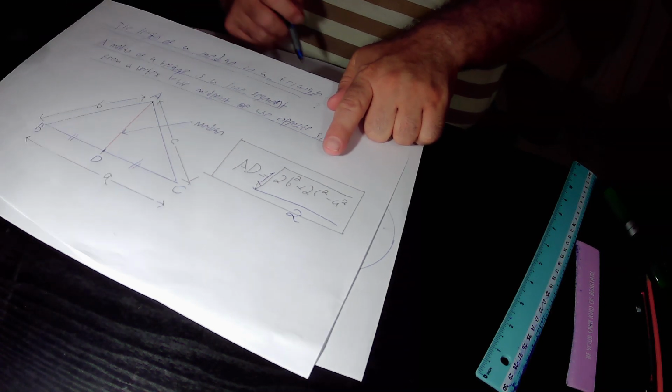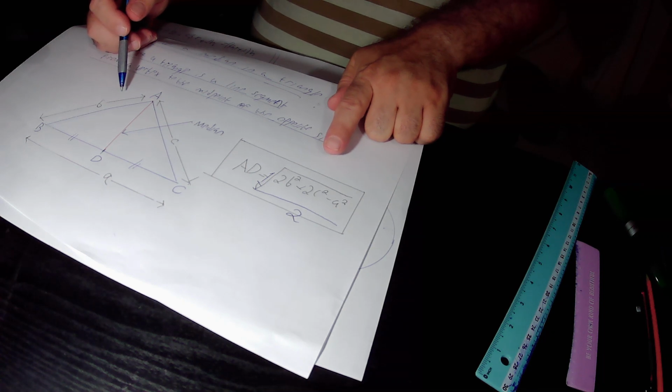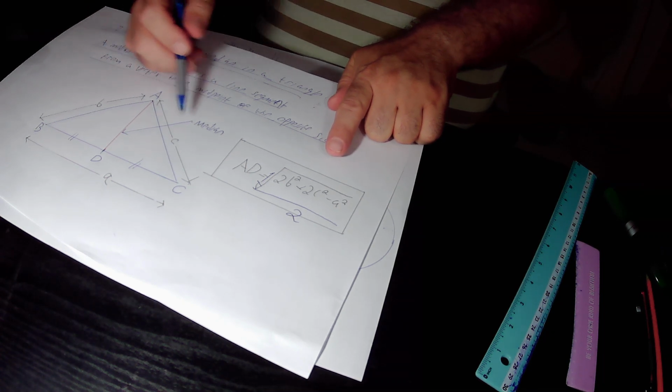So in total, the length of the median AD is equal to the square root of 2b squared plus 2c squared minus a squared, divided by 2.